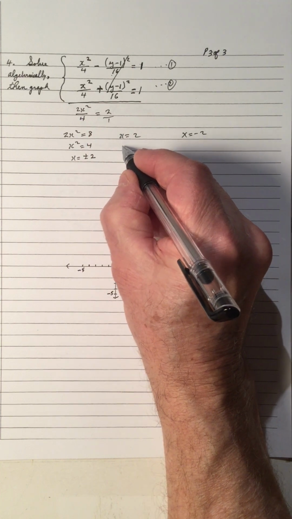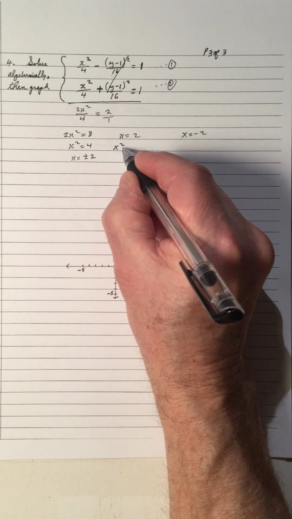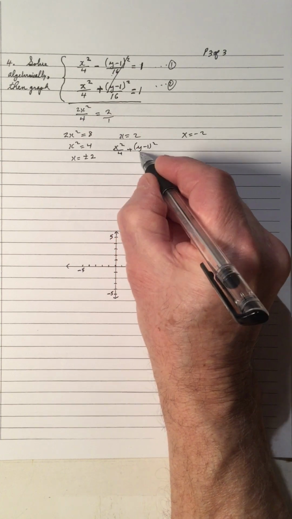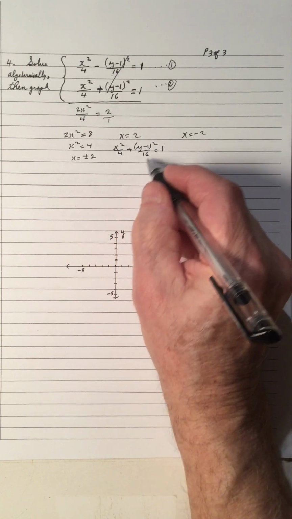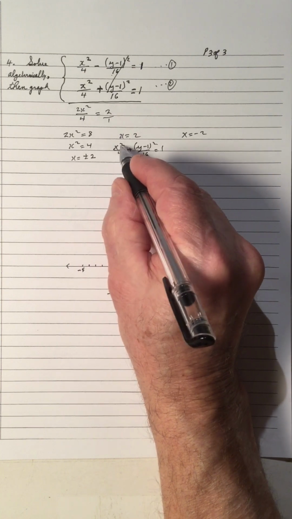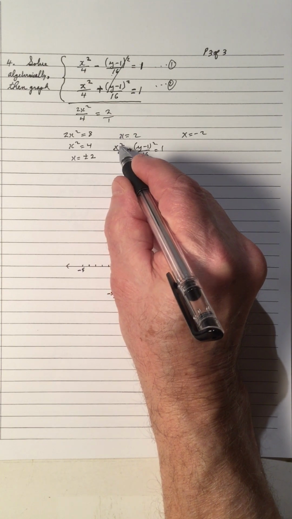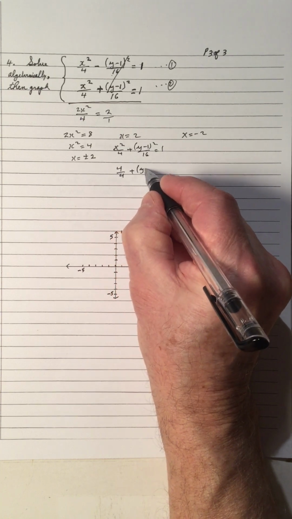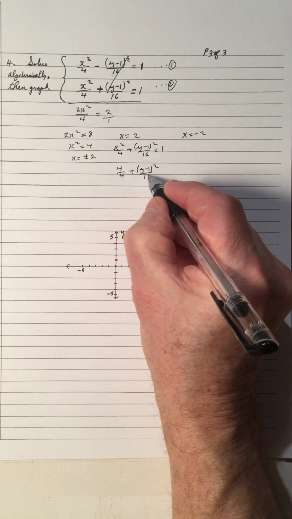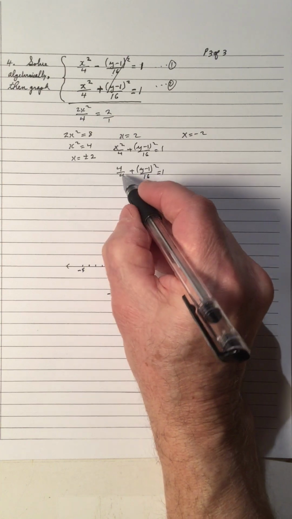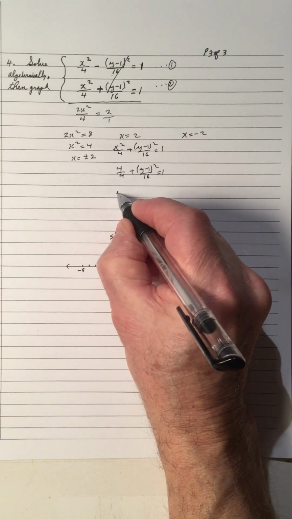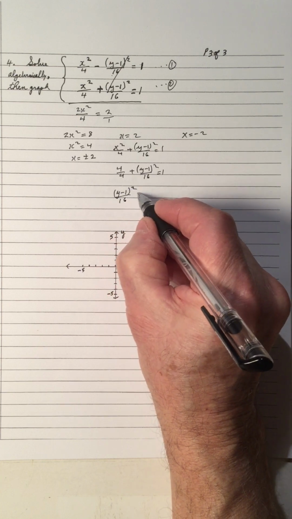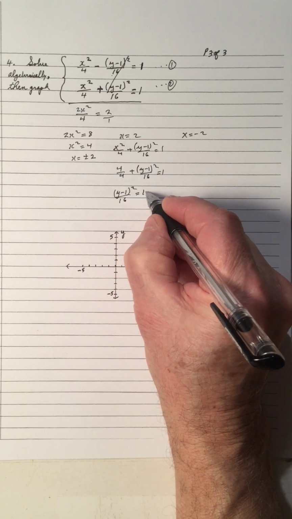So I'm going to sub into x squared over 4 plus y minus 1 squared over 16 equals 1. So x is 2, so put a 2 here. 2 squared is 4, so I get 4 over 4 plus y minus 1 squared over 16 equals 1. And 4 over 4 is 1. So that's y minus 1 squared over 16 equals 1 minus 1.